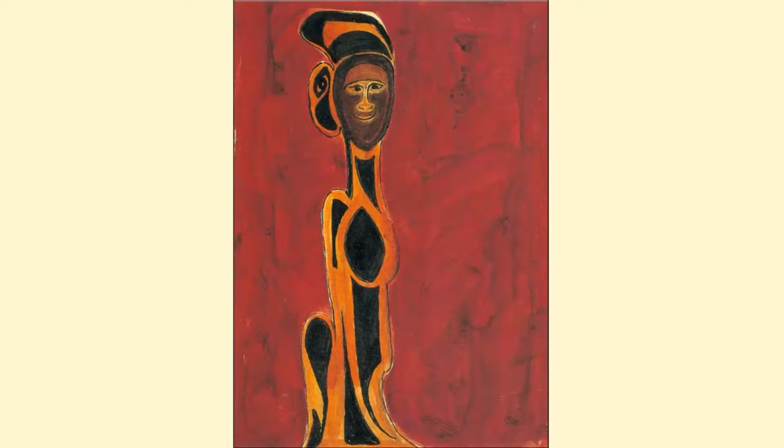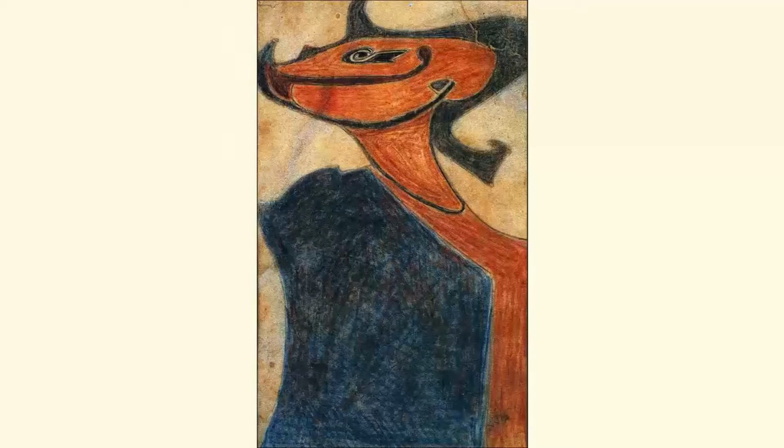Now this one is a painting by Rabindranath Tagore, and here too you see that the visual idea of this figure, the construction of this figure, is definitely a result of Tagore's familiarity with primitive art that he must have seen when he was traveling abroad, or for that matter this one.